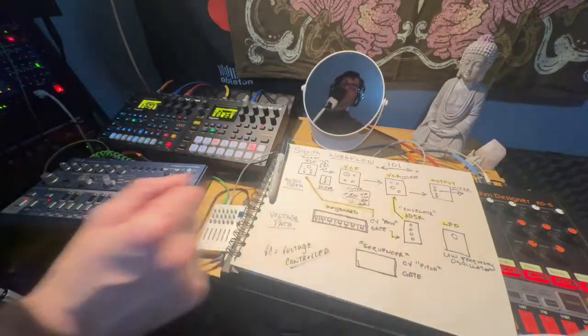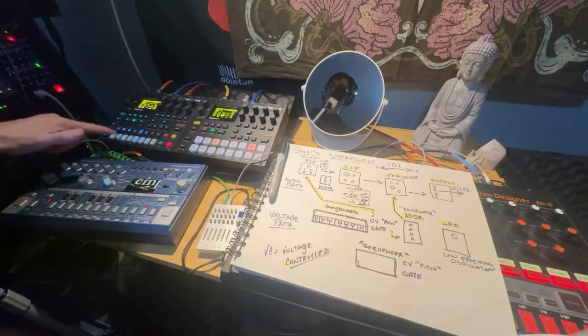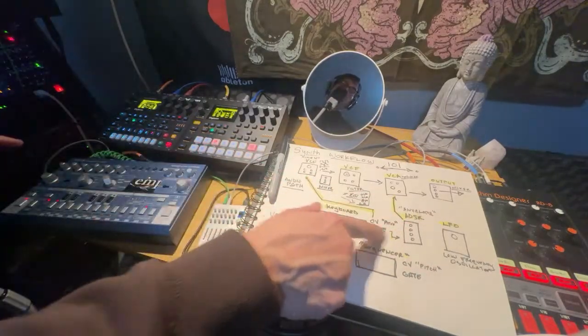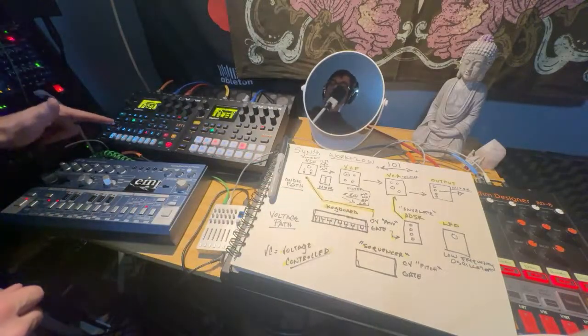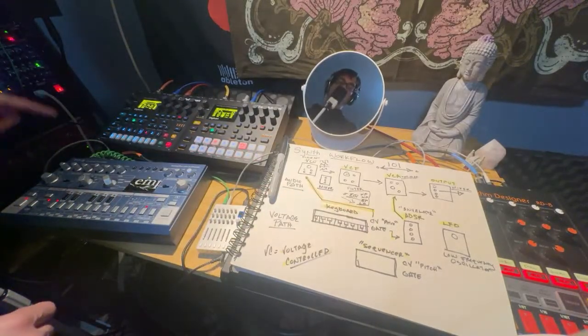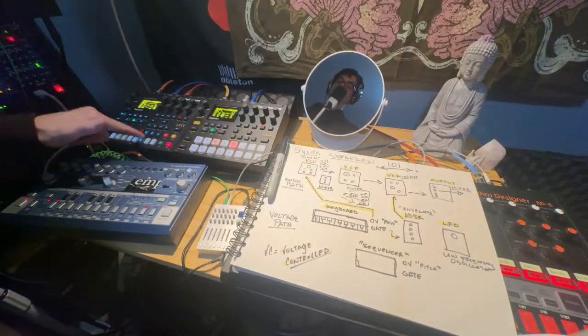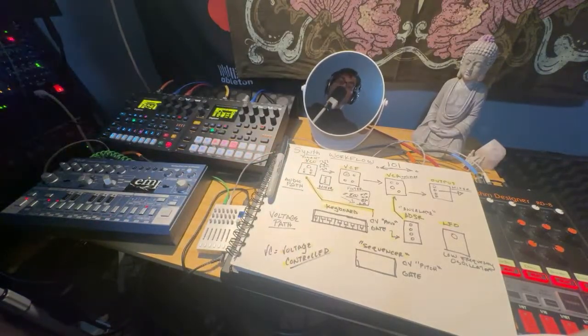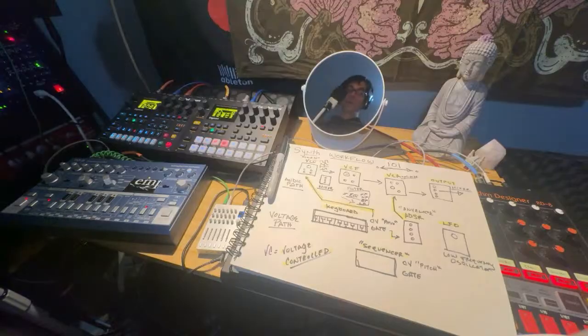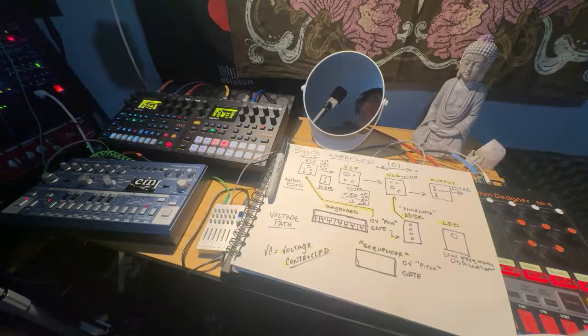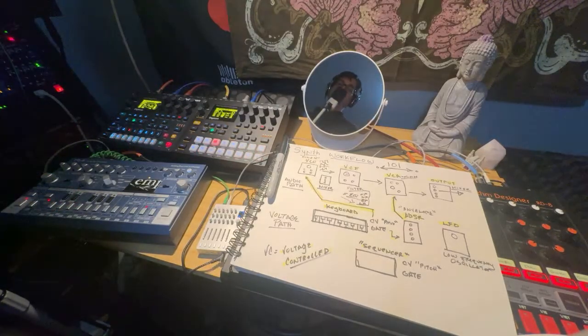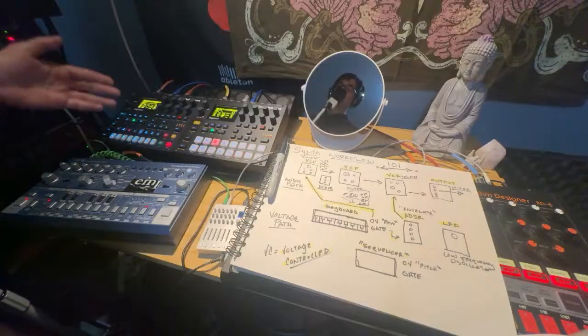So our voltage path is the keyboard. The "when" is the gate, and that triggers an envelope generator. And then the pitch from the keyboard is how it knows what we're doing. It's how we're doing pitch. So, super simple, we're explaining the signal path on a Digitone.